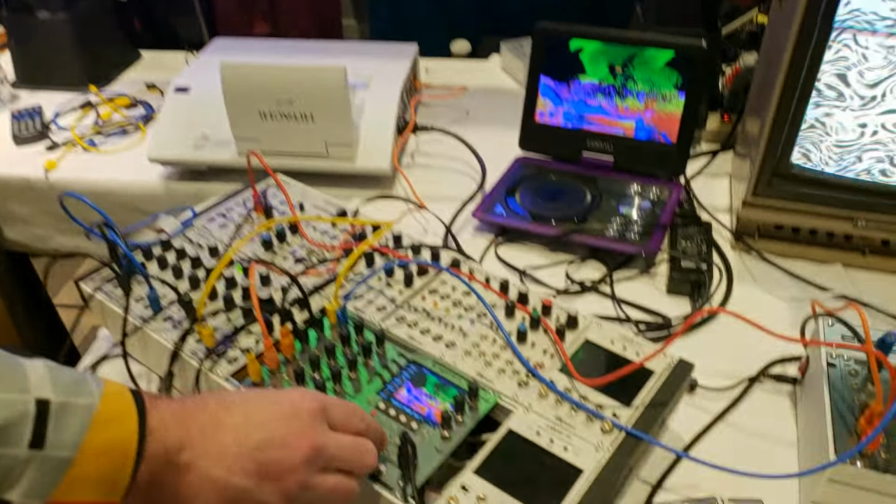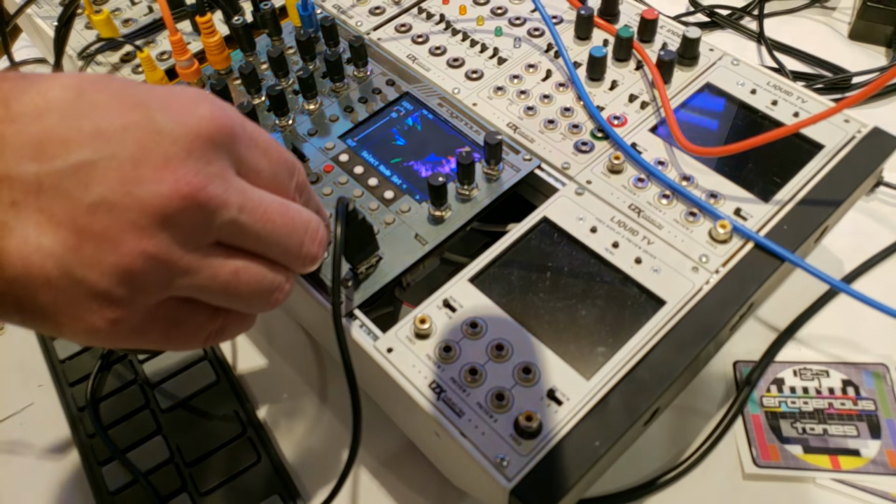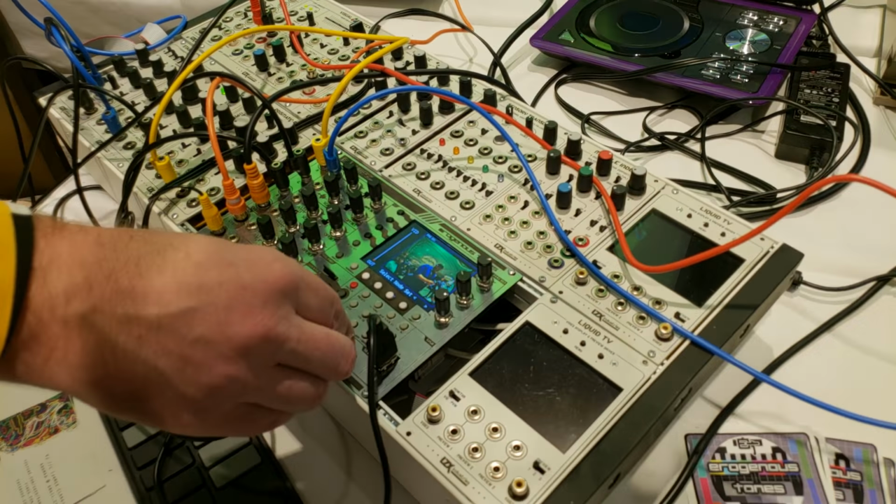So as I mentioned, video input. Oh, that looks really good. So I mentioned video input. Here's an example of the video signal coming in. Got to give you props too, right? So here's a video signal coming in, and it's coming through the same effects chain.